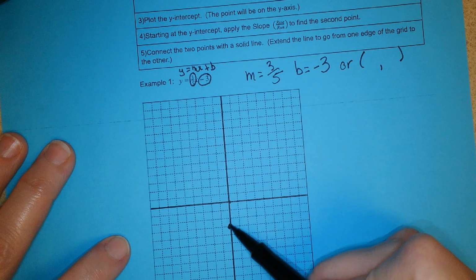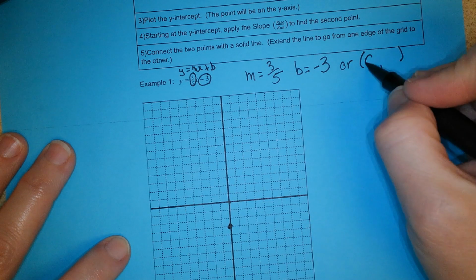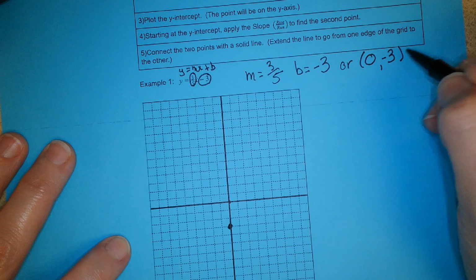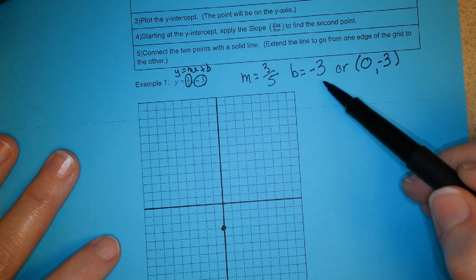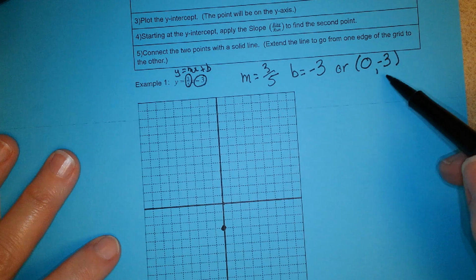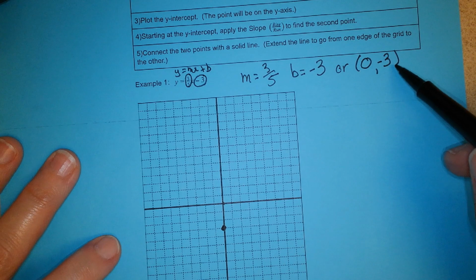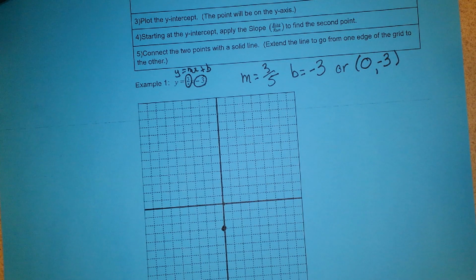Anytime we have a value on the y-axis, the x value there is 0, and there's our y value. So we can take any y-intercept and write it as a number, -3, or as the ordered pair 0, comma, whatever that value is. So your x value is always going to be 0 for a y-intercept.